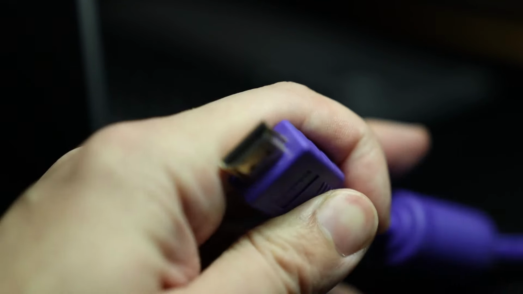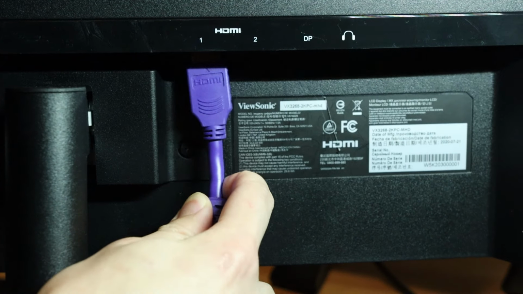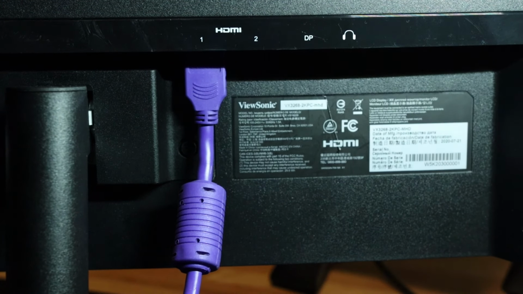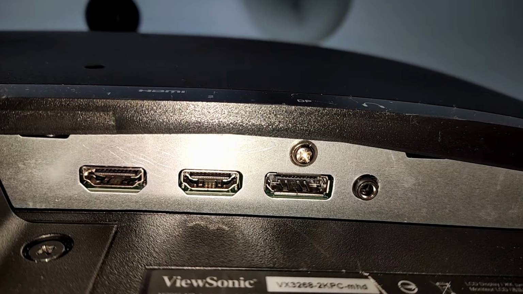HDMI is the most straightforward. Take the cable and one end goes into the laptop while the other goes into the monitor. It doesn't matter which end goes where, as long as it's properly inserted. If the monitor has multiple HDMI ports, it also doesn't matter which ports you use.